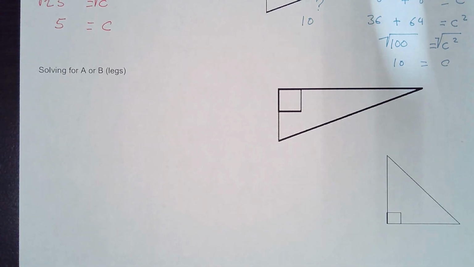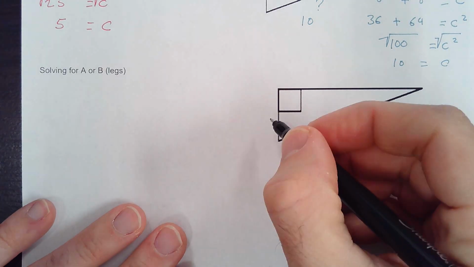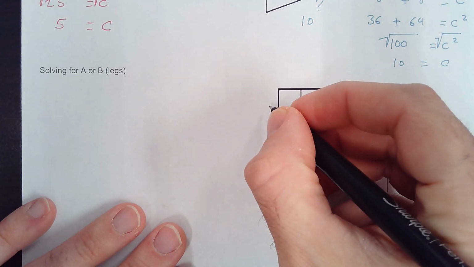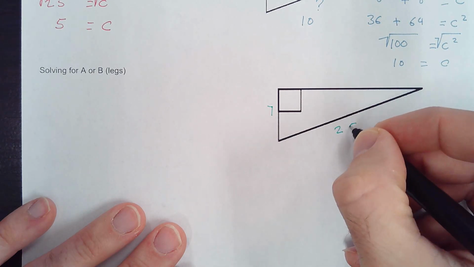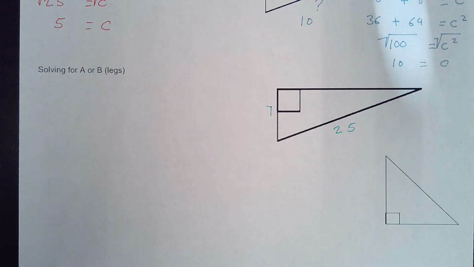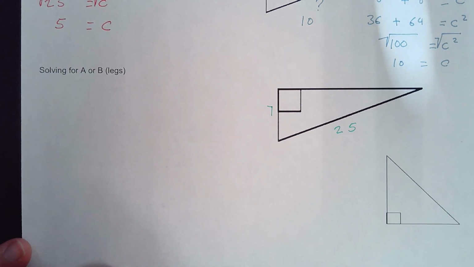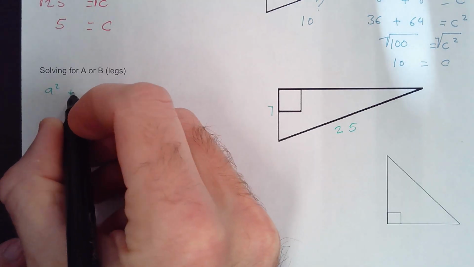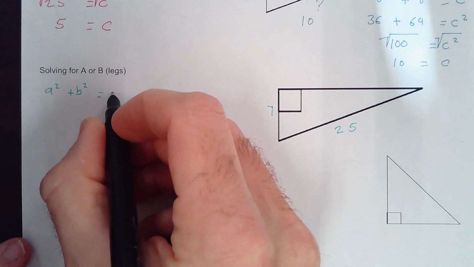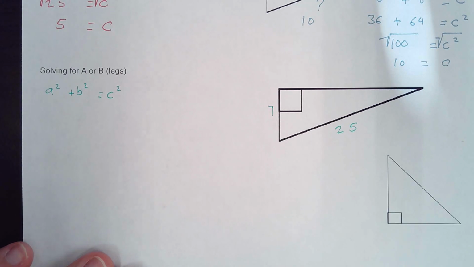So let's come up with a triangle here. Let's say this one is 7 and this is 25. If we use the Pythagorean theorem, we always write it out, remember: a squared plus b squared equals c squared. So that's the Pythagorean theorem.